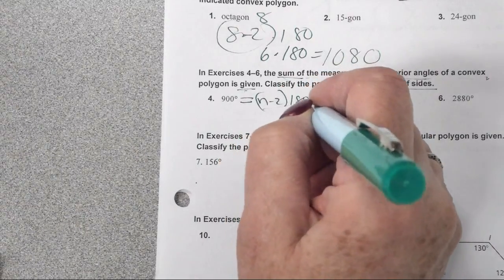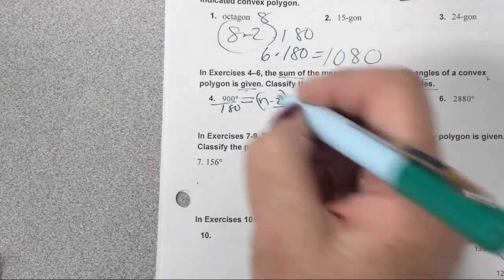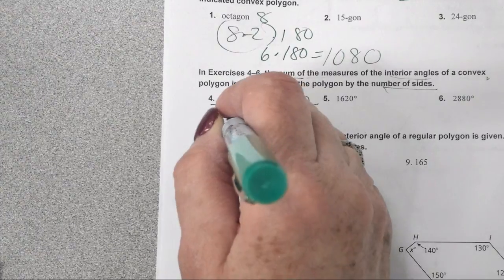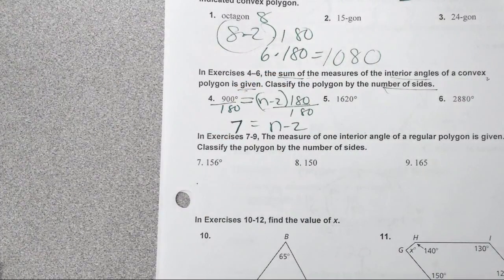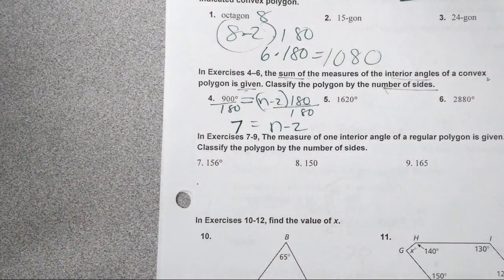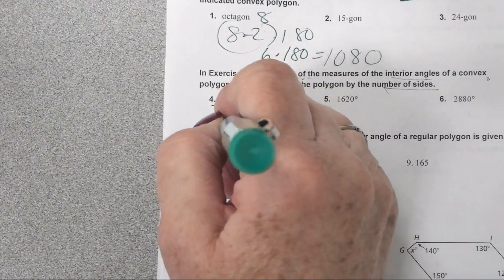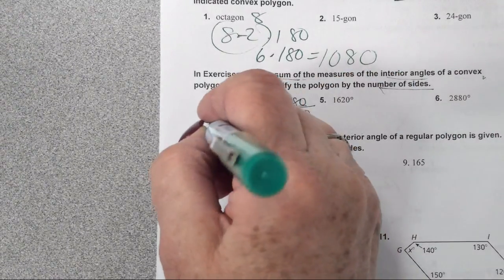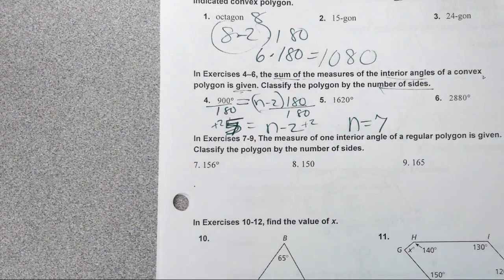Divide by 180. So now it's going to say n minus 2 equals, let's see, 900 divided by 180 is... no, 5. I think it's 5, isn't it? 900 divided by 180. Yep, 5. Then, what do we need to do to find n? Add 2 to both sides. So n is 7. So a 7-sided figure has a total of 900 degrees.